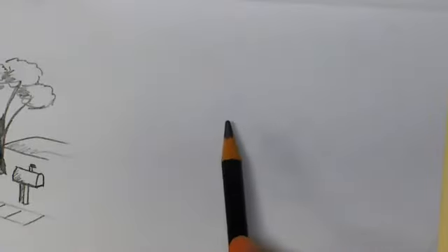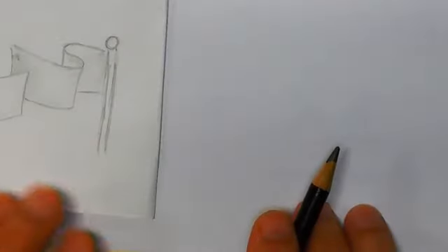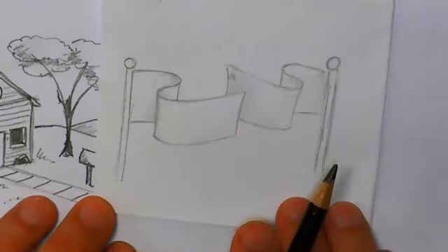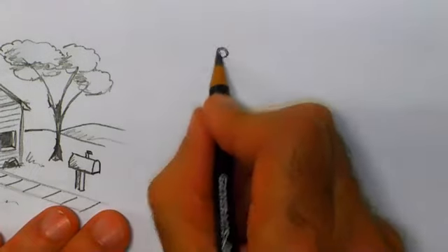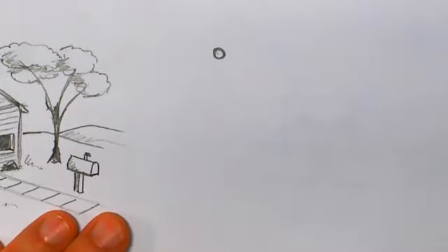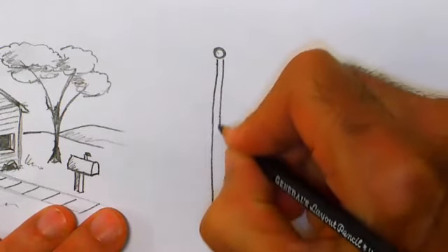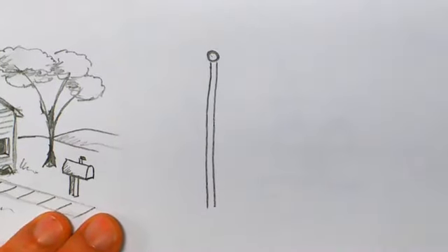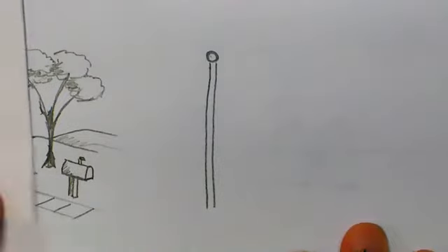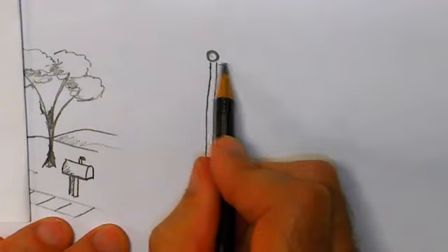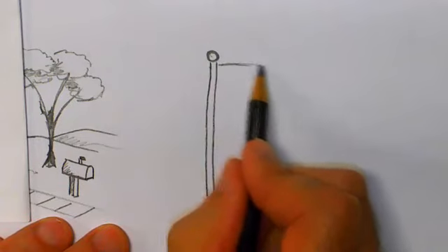And now I'm just going to end up with this simple flag. All right, so I might even put this over here so that you can see it a little bit. So there's a simple flag. I'm going to start with a little circle up high. I'm going to do 2 lines down, and I'm just going to draw a flagpole like that. Okay, it's not the straightest thing in the world, but that's okay. And now I'm going to take my line coming out from there.